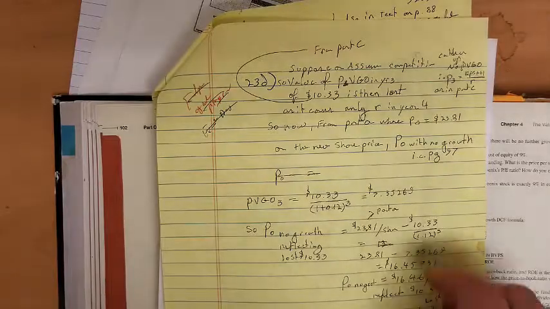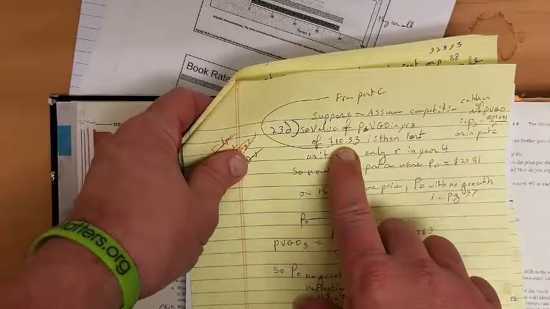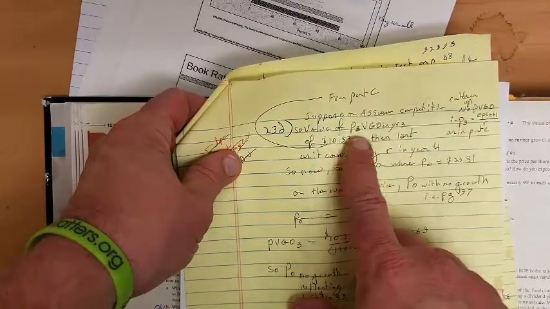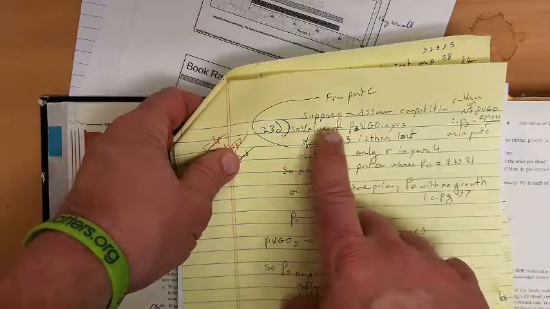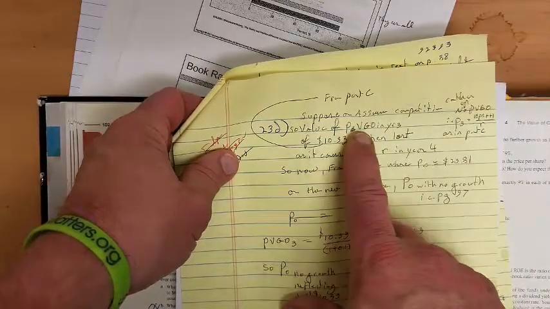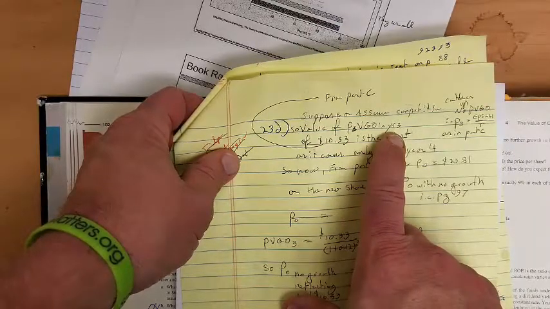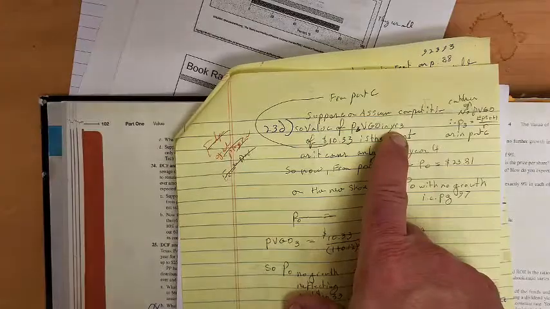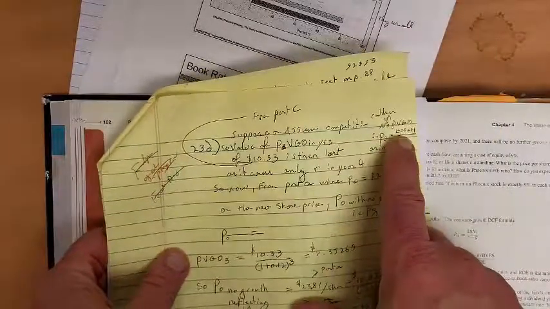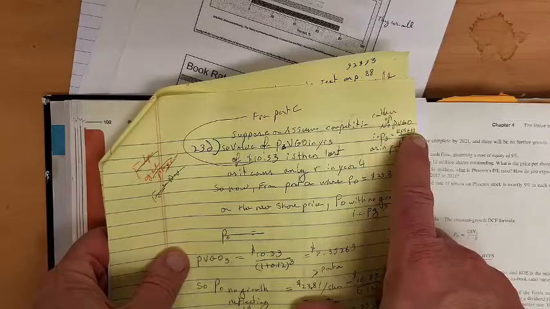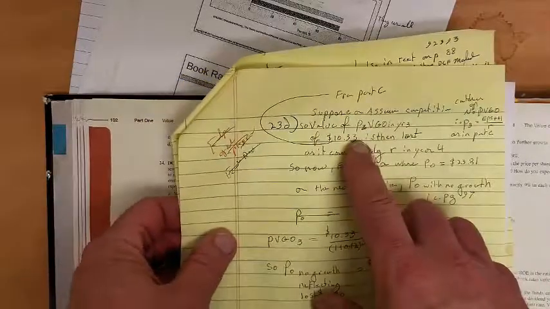So when we do that, we just take what we got back in for $10.33, which is the PVGO in year 3. I'm sorry, so this is solving for the present value of growth in year 3, which is very similar in the sense of P3 equals earnings per share plus 1 over R. But anyway, let's stick to the point.